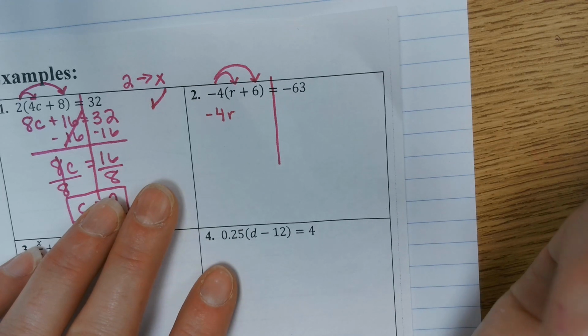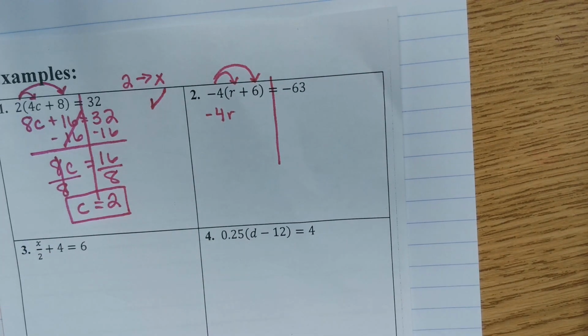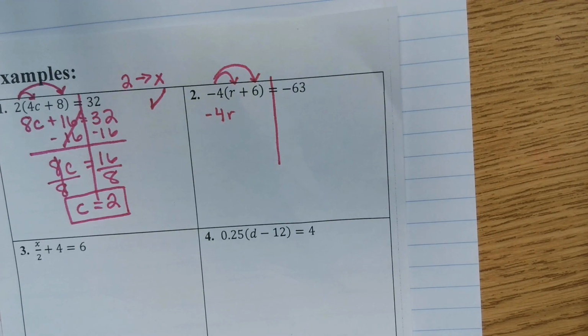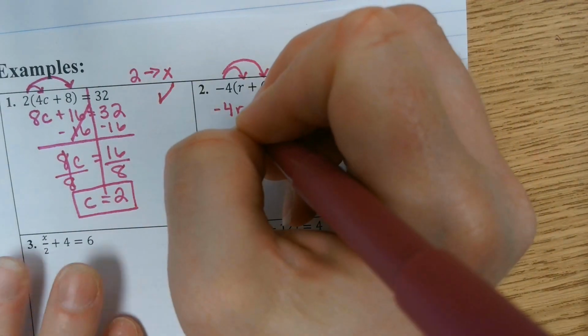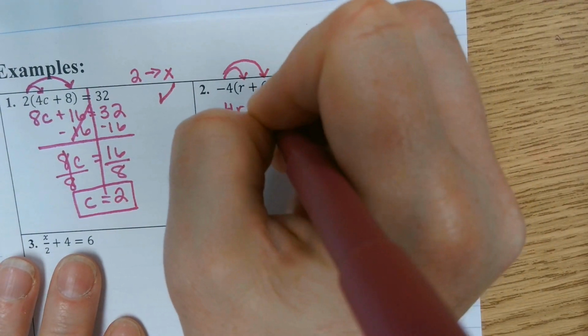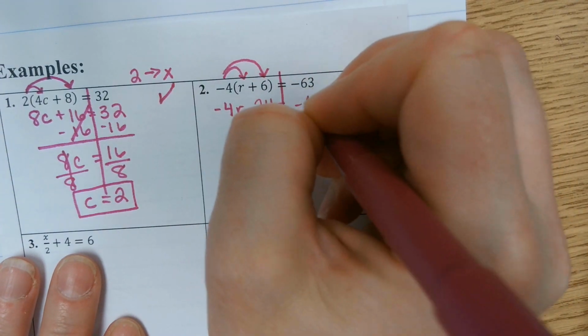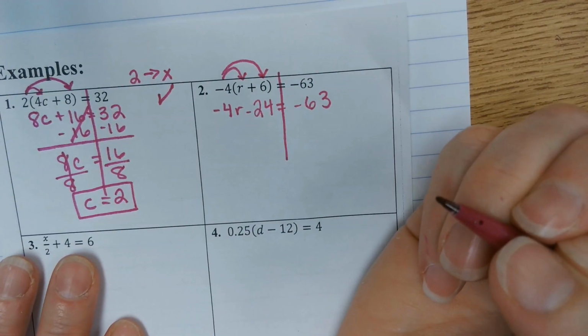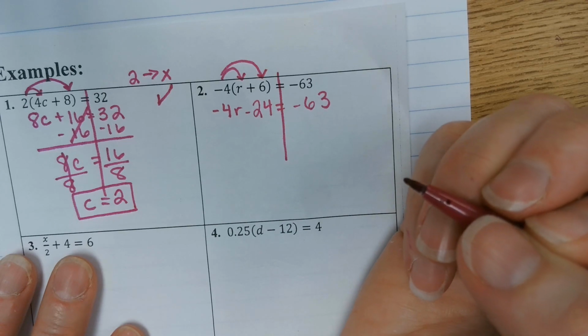You should be writing this down. Number 2: what is -4 times 6? Right, -24. Carry down the right side, the -63.